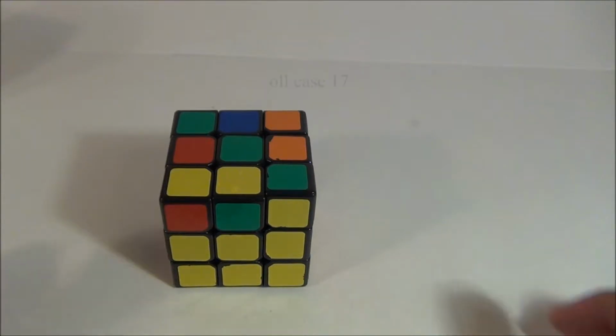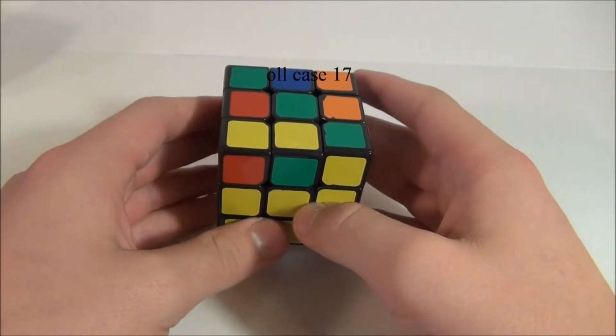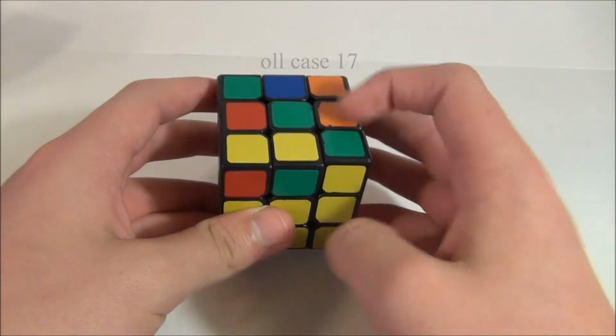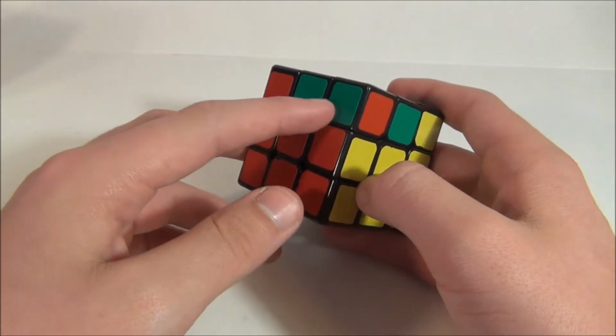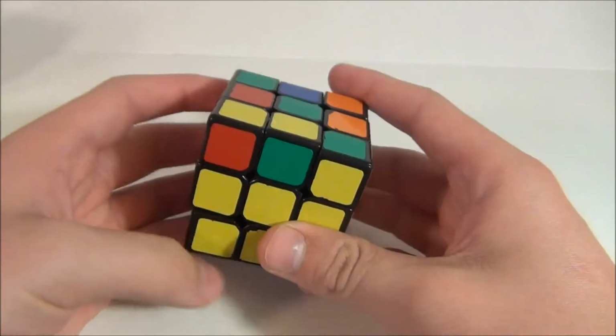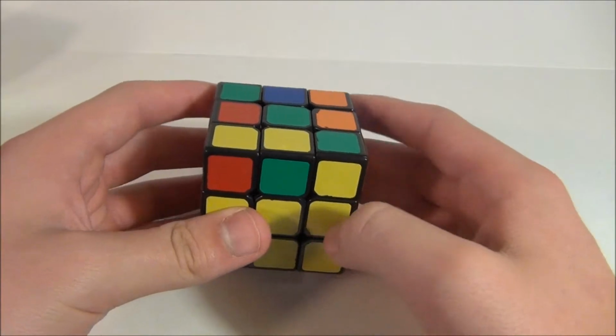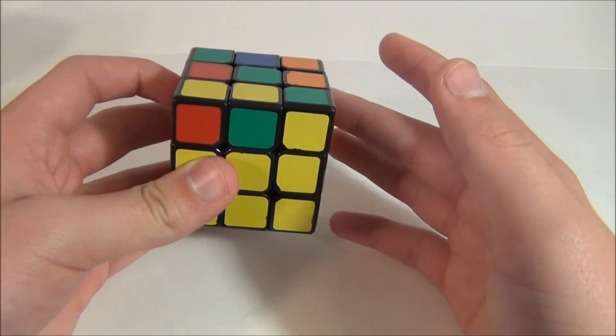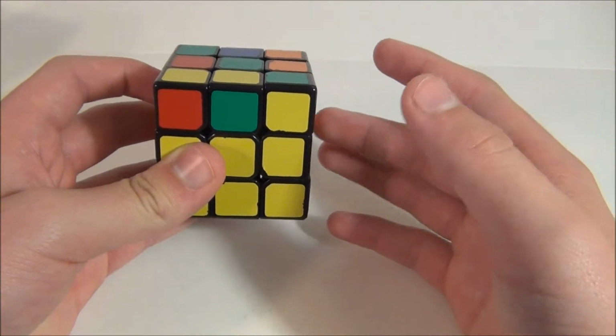Case 17, or the diagonal case, is very easy to execute. The way you're going to want to hold this is the diagonal will be going like this, and on your left you'll have this block. If you're holding it like this and the block is in front, you just need to do a Y2 to get it. Now the algorithm is a little bit difficult to get at first, but if we break it down into triggers, it's really easy to memorize.